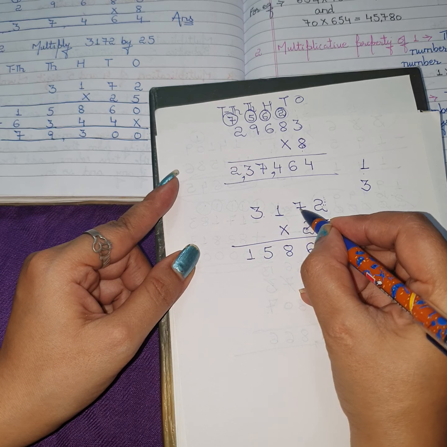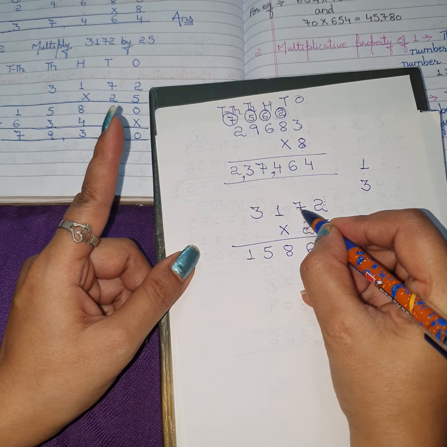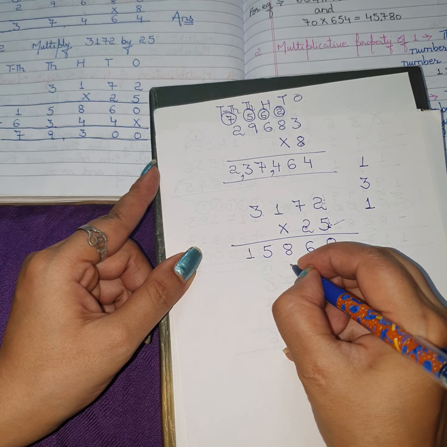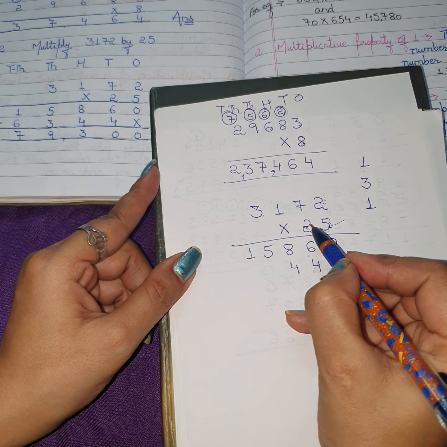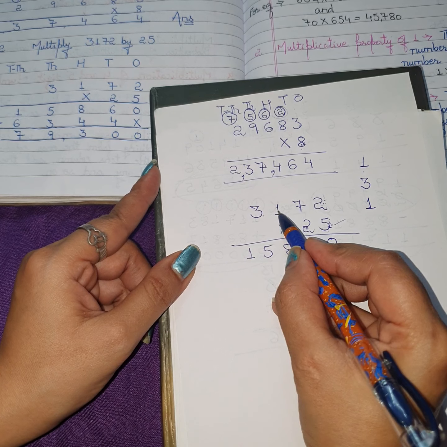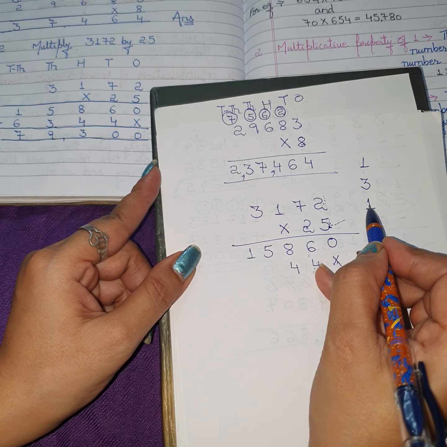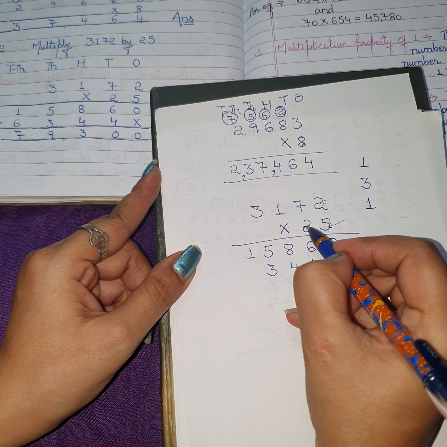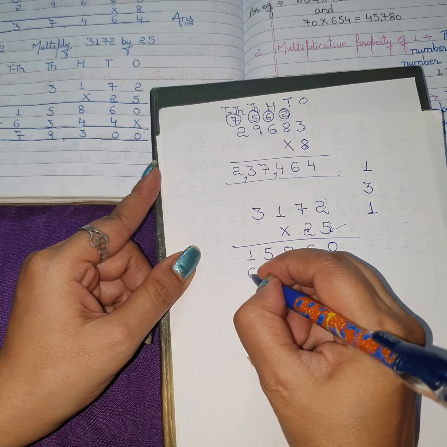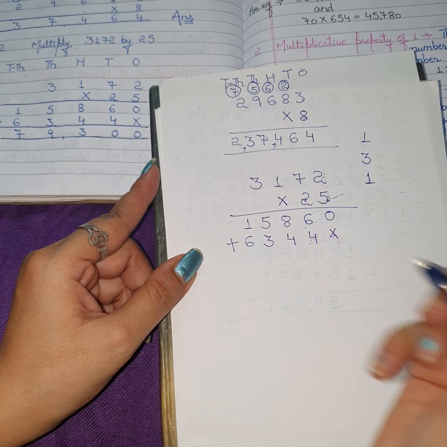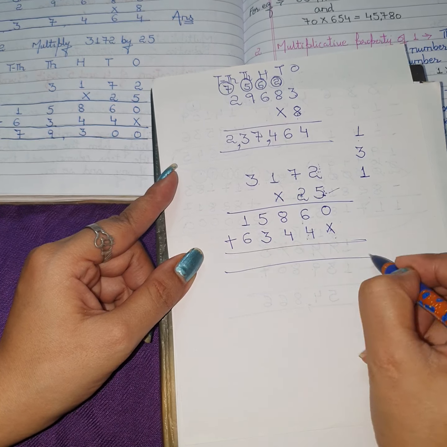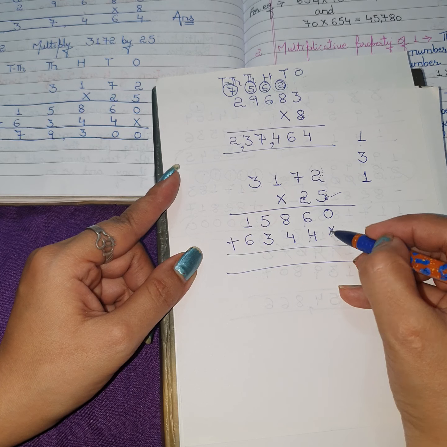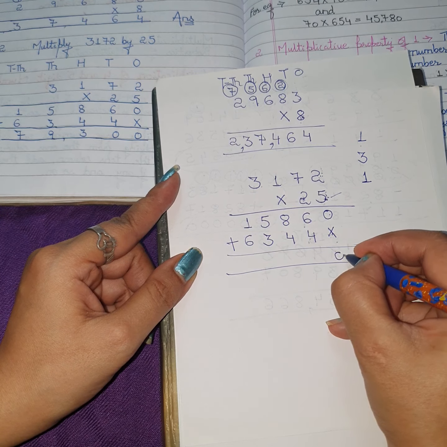Then 2 into 7 is equal to 14. 14 means 1 carryover. So this is the carryover 1 and 4 will come down here. Now multiply 2 into 1. 2 ones are 2 plus this 1. So it will be 3. Then 2 threes are 6. So write down 6 here. Now you have to put one plus sign and then you have to add these two numbers. So 0 plus cross. Cross means 0 only. So here you will get 0.